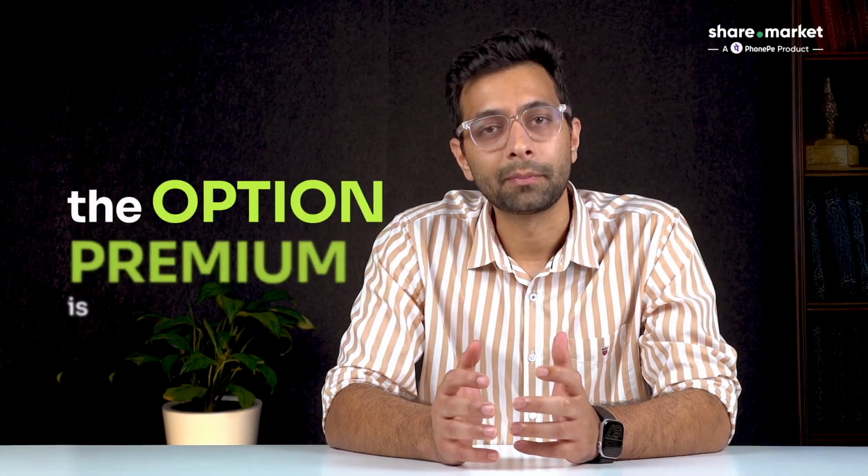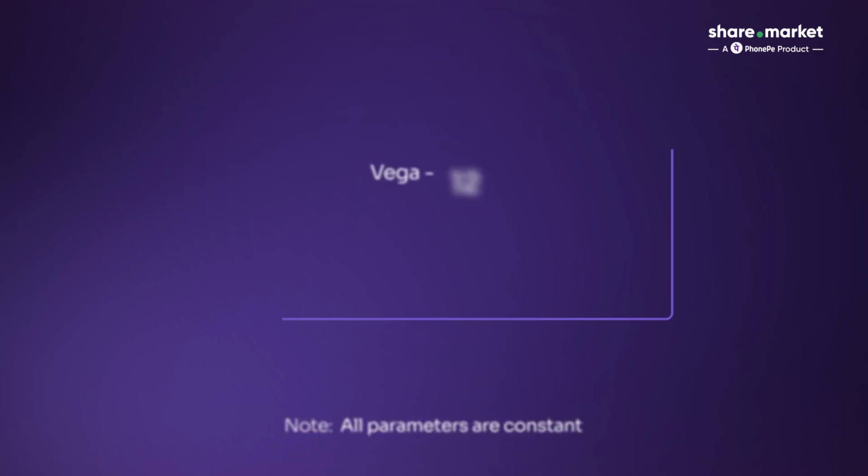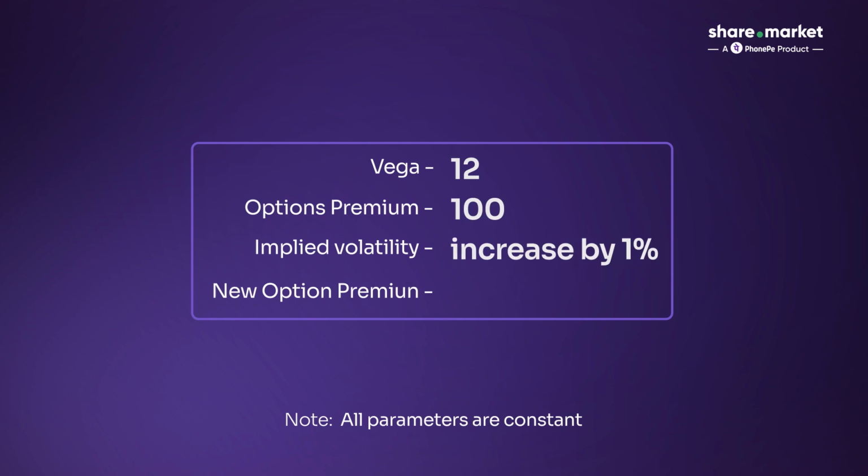Now let's move on to the fourth Greek, vega. Vega measures how sensitive the option premium is to changes in volatility. For example, if vega is 12, then a 1% rise in implied volatility increases the option premium by 12 points per lot. This becomes very important around big events like earnings, elections, or central bank announcements. During these times, uncertainty increases. Implied volatility rises, and premiums for both calls and puts start climbing.